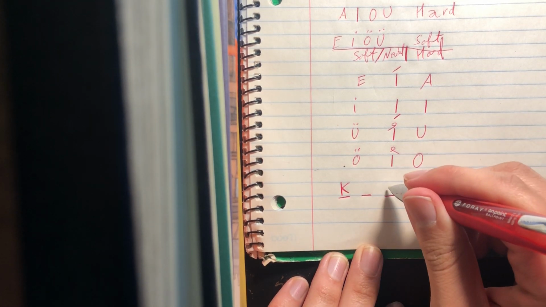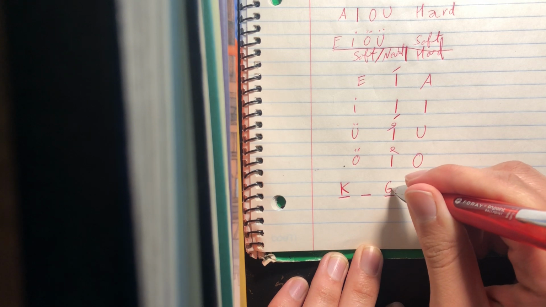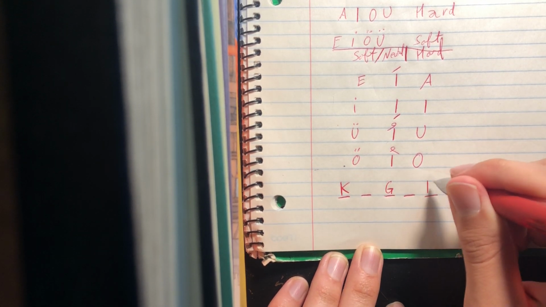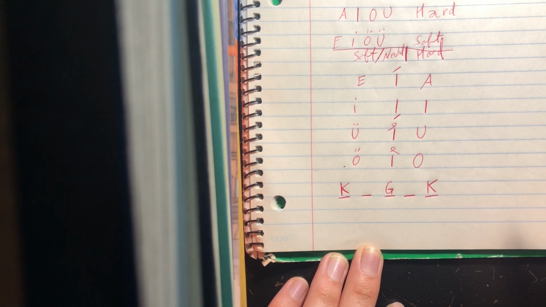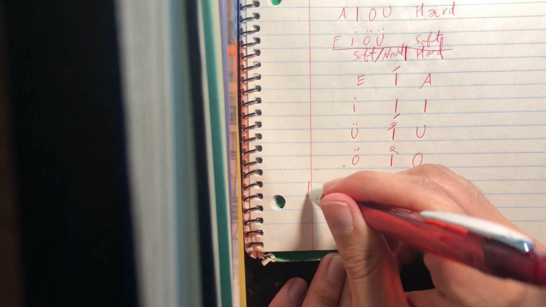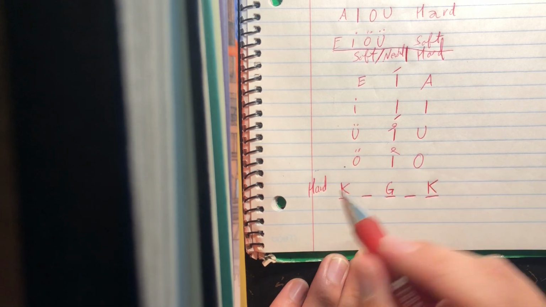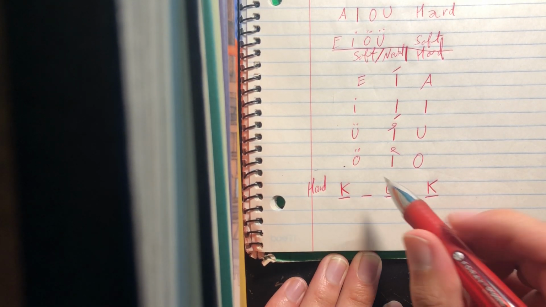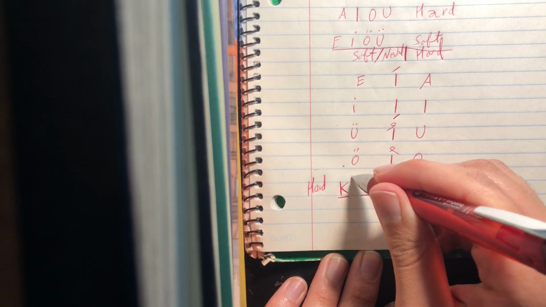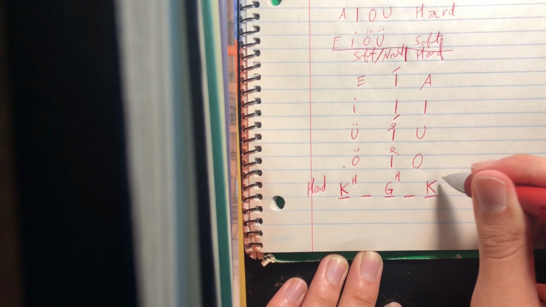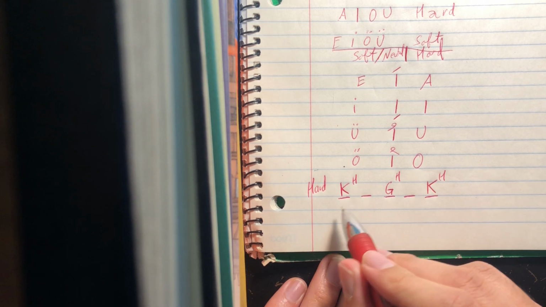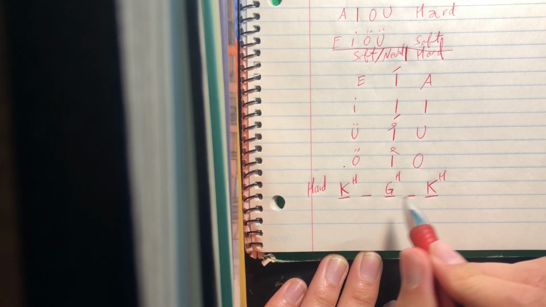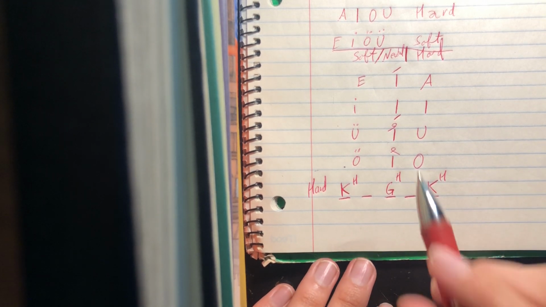It begins with K, the third letter is G, and then the last letter is also K. If this is a hard vowel harmony, then you will see the hard version of all of these consonants wherever they occur. Now, this may sound really intuitive to you, but I promise you it isn't.